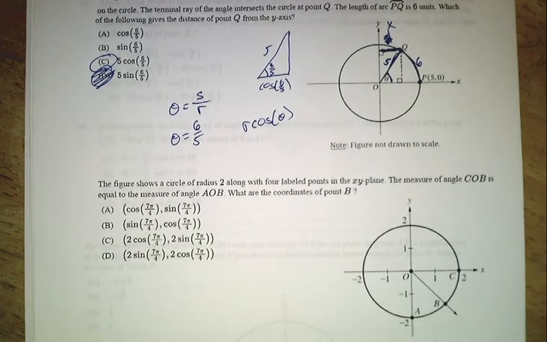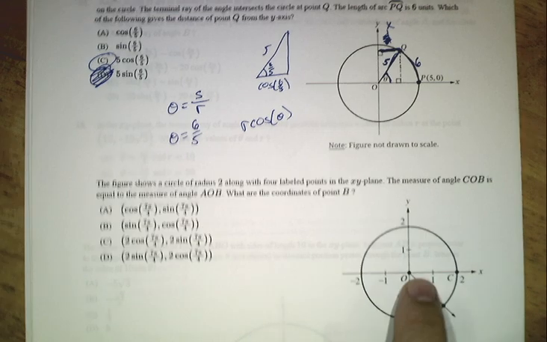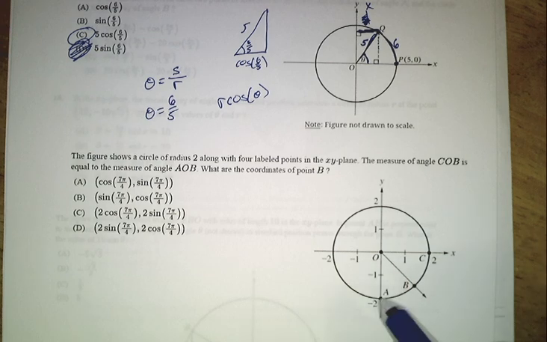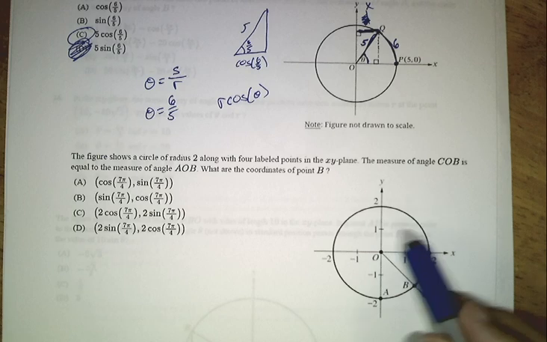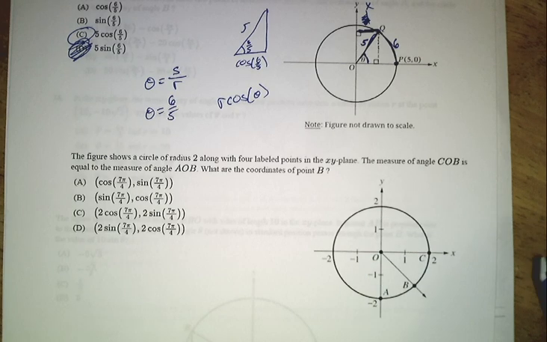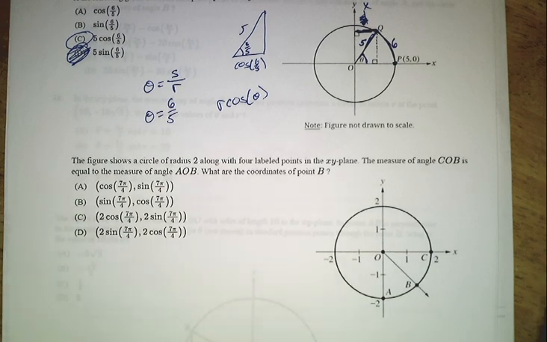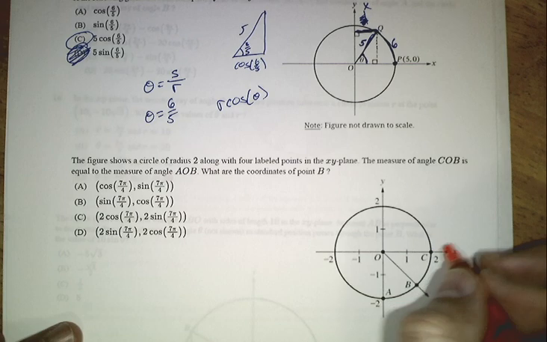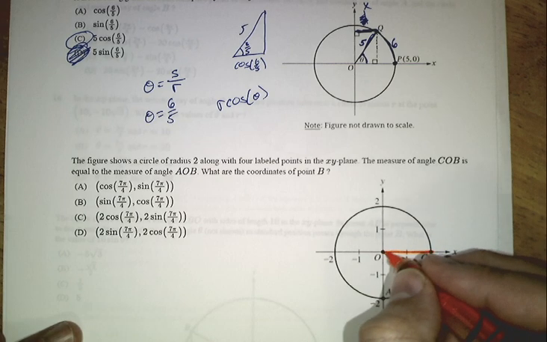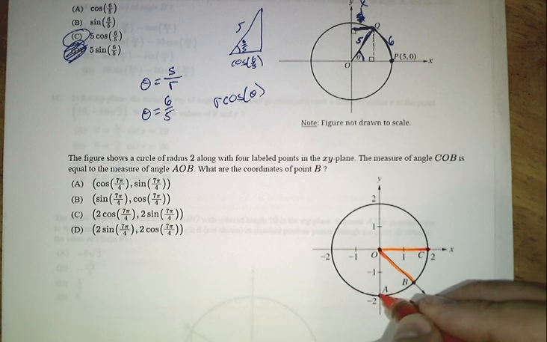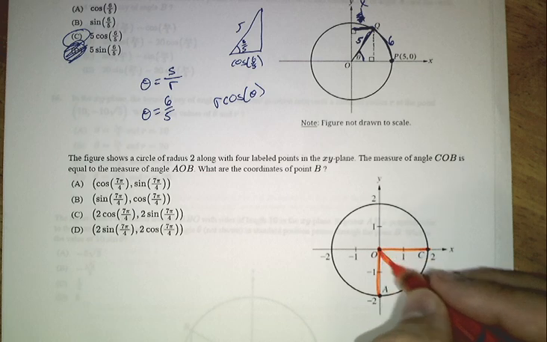Next one. The figure shows a circle of radius 2 along with 4 labeled points in the xy plane. So we got A, B, C, and I guess O is the other point. The measure of angle COB is equal to the measure of AOB.